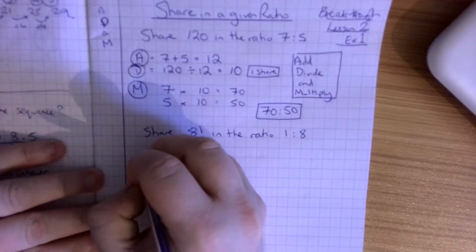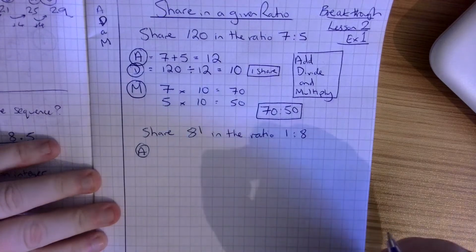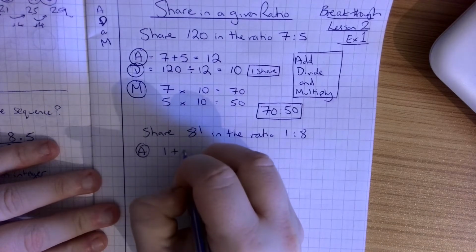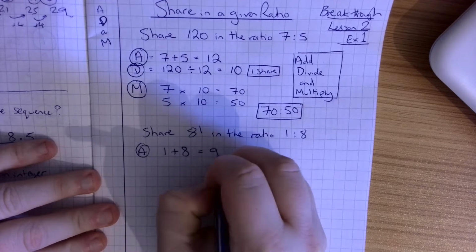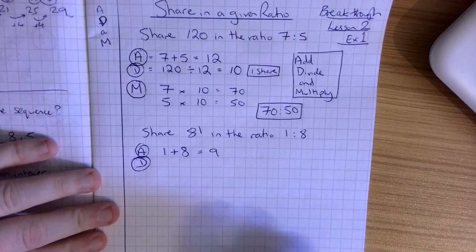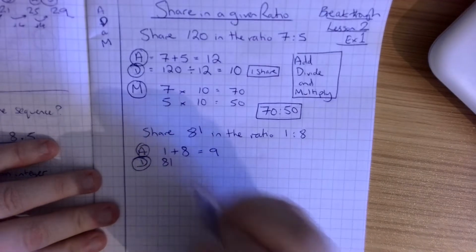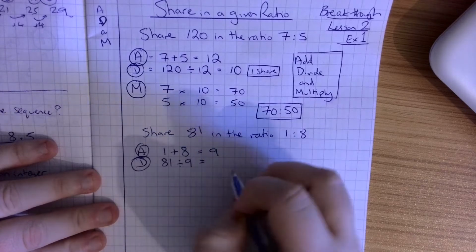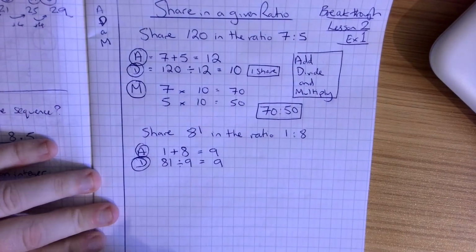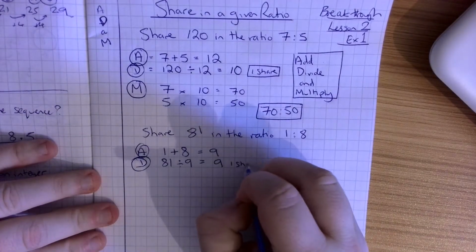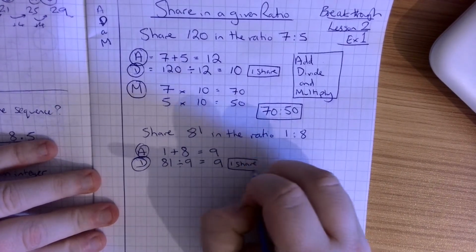Okay, our second question, we're going to be sharing 81 in the ratio 1 to 8. So we add, we do 1 plus 8, which gives us 9. We then divide our amount, which is 81, by our 9. 81 divided by 9 is 9 as well. Try to follow that, don't get confused. This is what 1 share is worth.